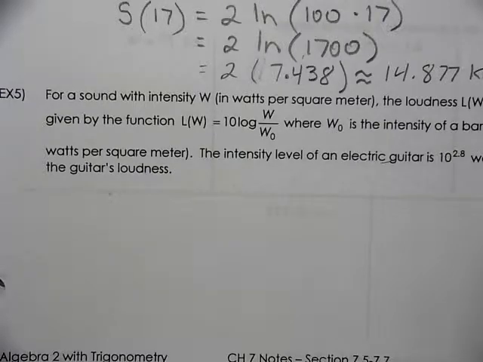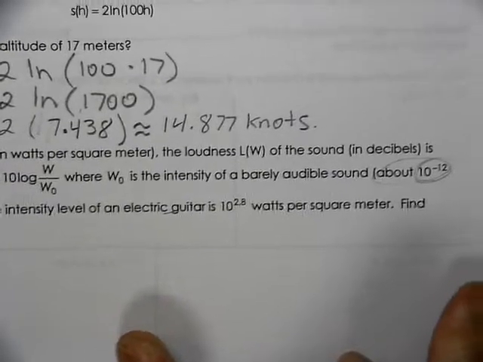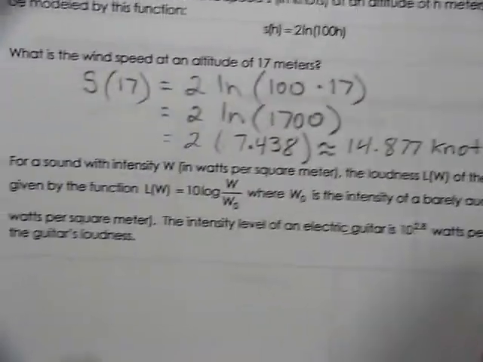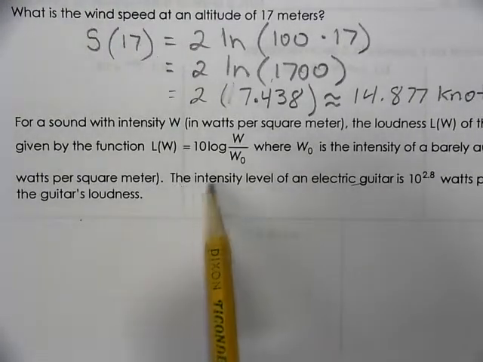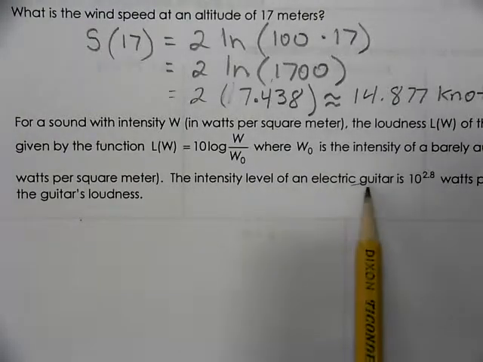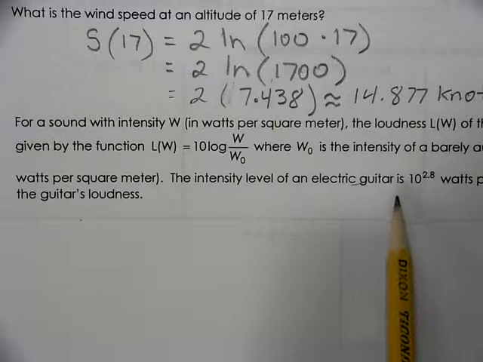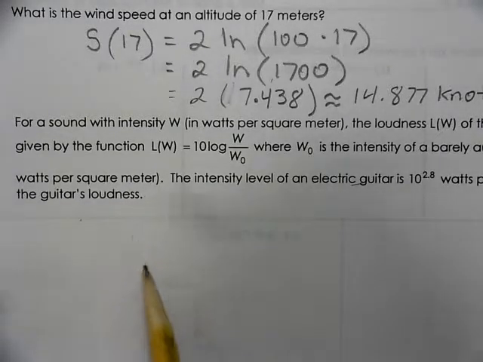So this is telling us what its value really is. 10 to the negative 12th. You're going to need to know that number. So the intensity level of an electric guitar is 10 to the 2.8 watts per square meter. Find the guitar's loudness.